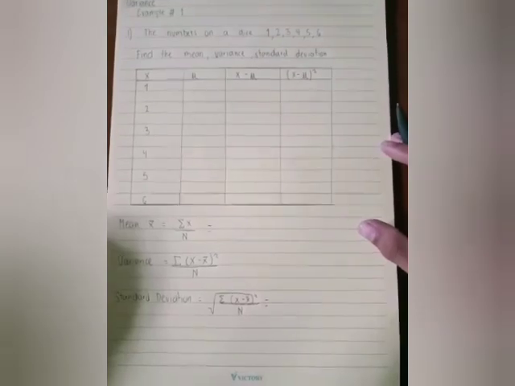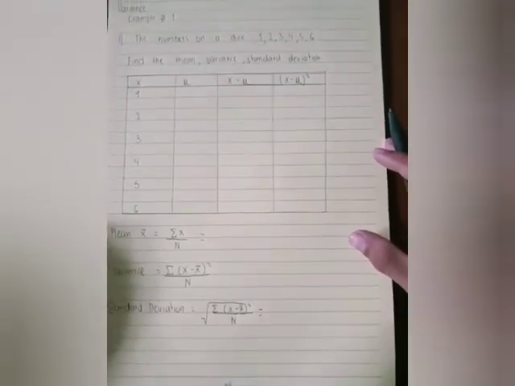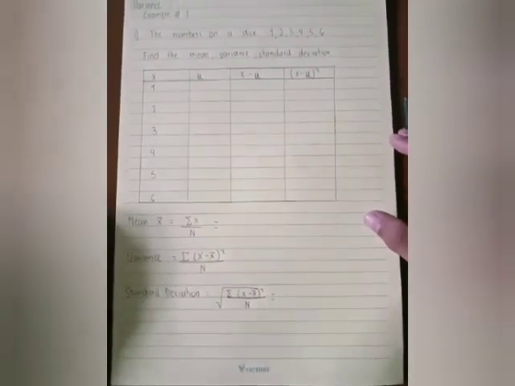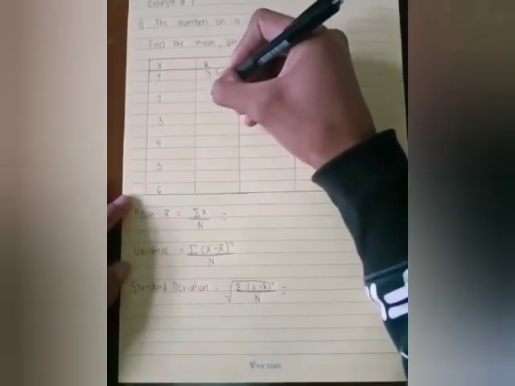3.5. And by using your scientific calculator, you are now able to subtract the mean from each value. So we just write 3.5.